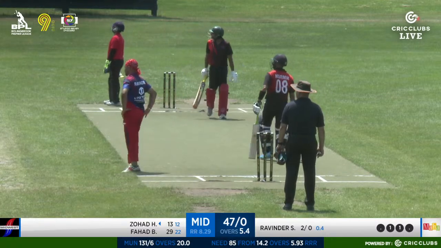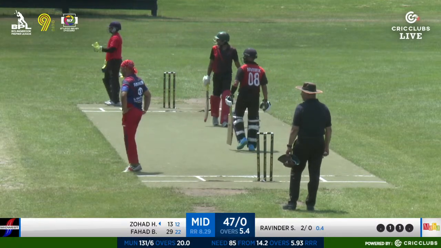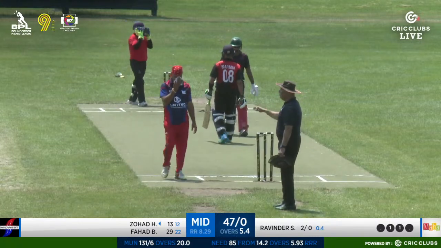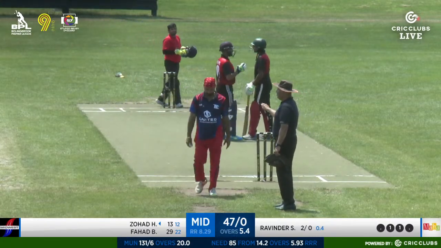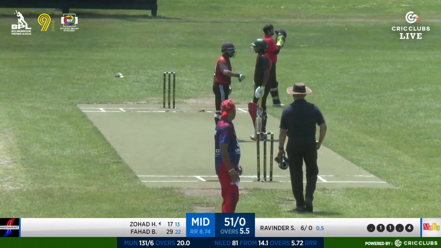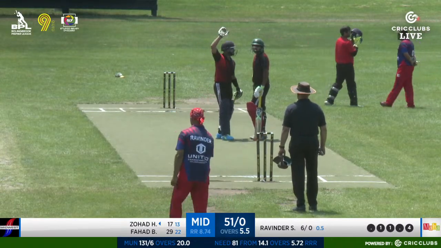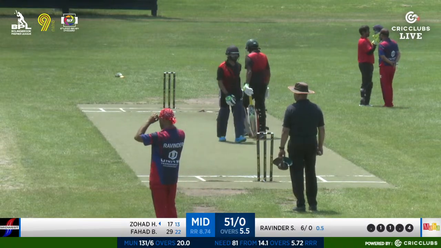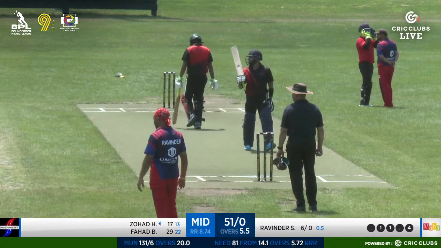Easy looking shot by Zohad Hussain. Did he clear the boundary? Just getting confirmation if he did clear the boundary. No, bounced just inside the boundary for a boundary, but an effortless shot by Zohad on that occasion. Made it look easy, which is something that I cannot do when I am batting.